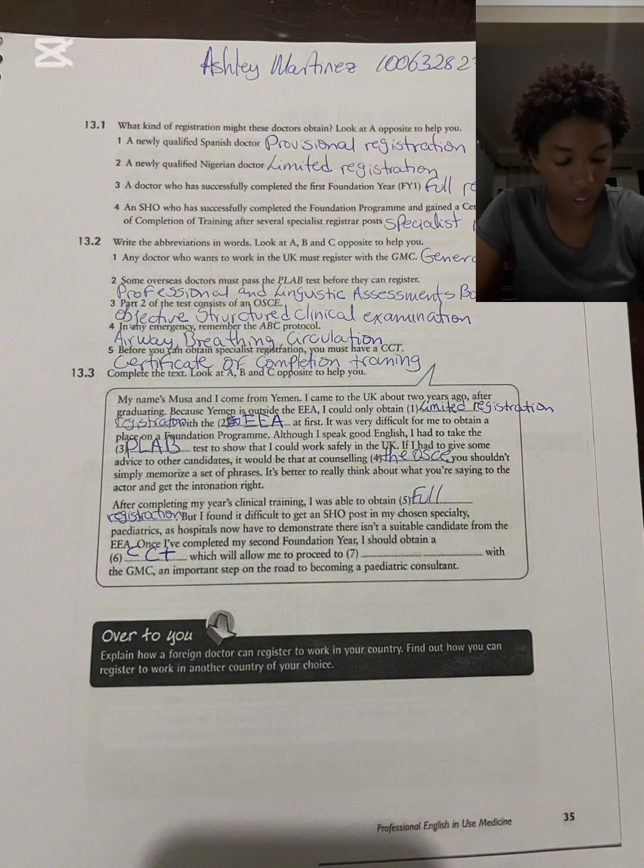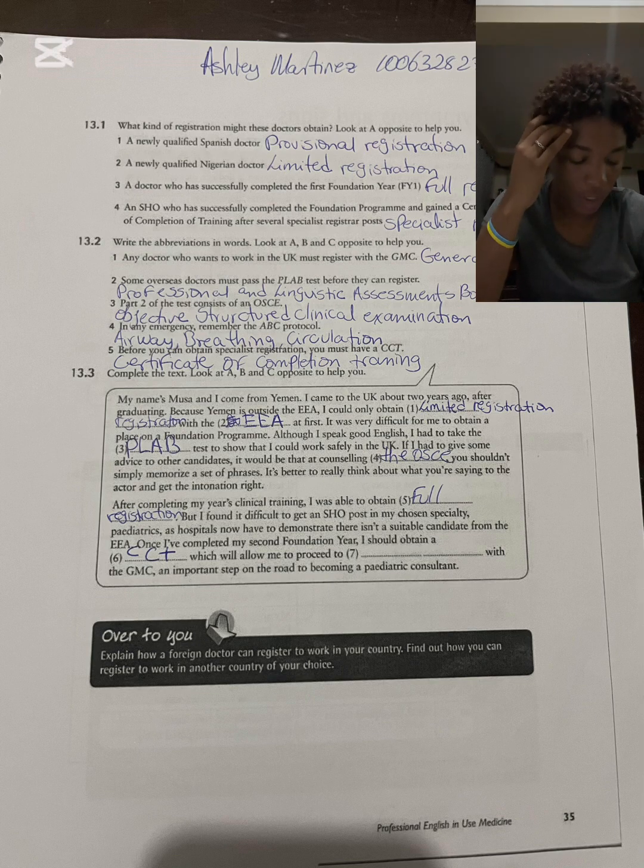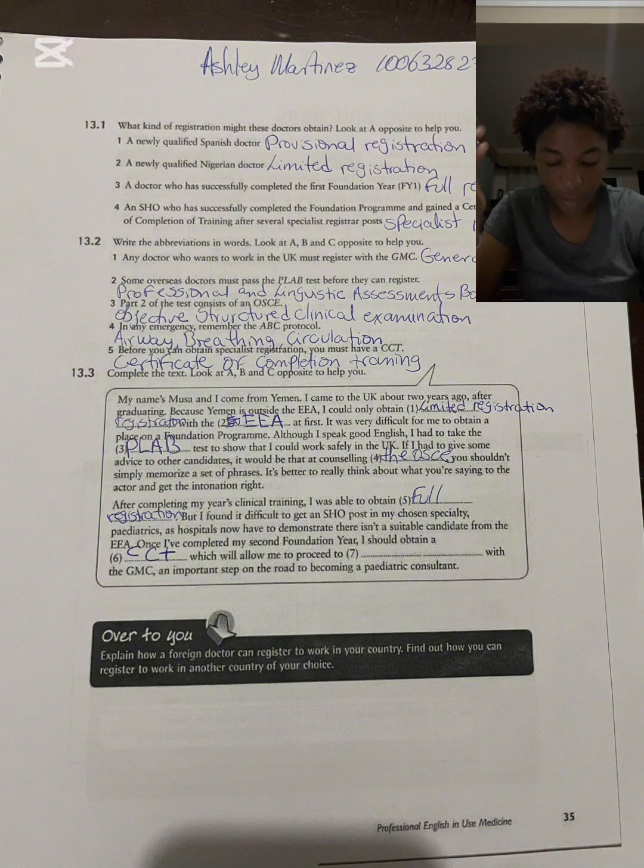Although I speak good English, I had to take the PLAB test to show that I could work safely in the UK. If I had to give some advice to other candidates, it would be that in the OSCE, you shouldn't simply memorize sets of phrases. It's better to really think about what you're saying to the actor and get the intonation right.